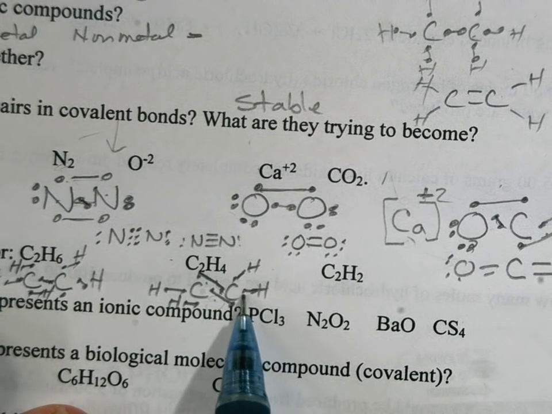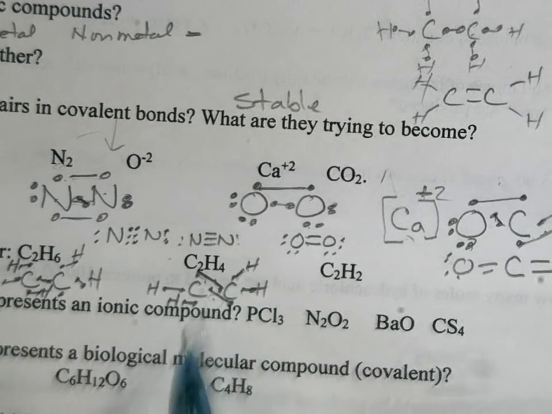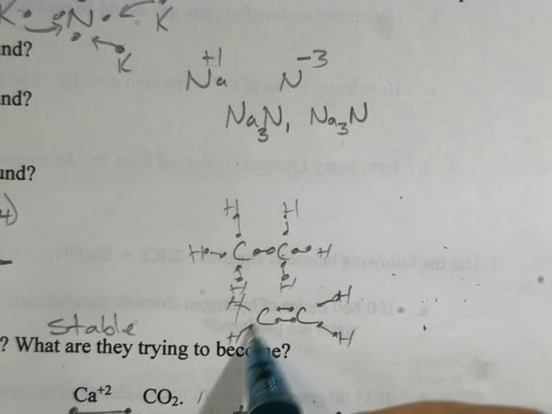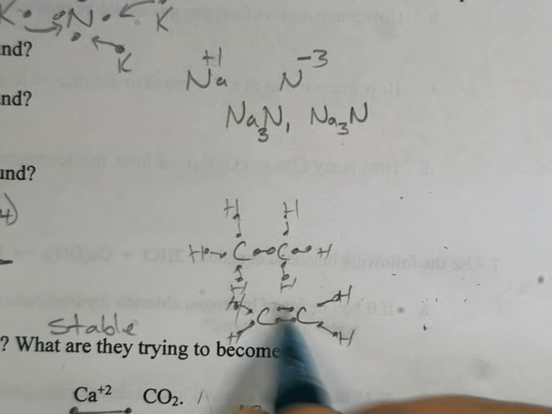Okay, each of these lines I drew connecting just represents electrons. And now the octet rule is satisfied. Every carbon is surrounded by 8 electrons. Every hydrogen has 2.